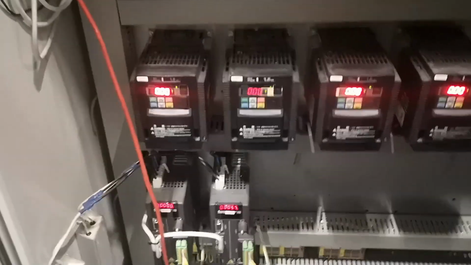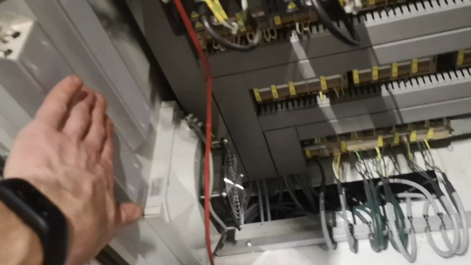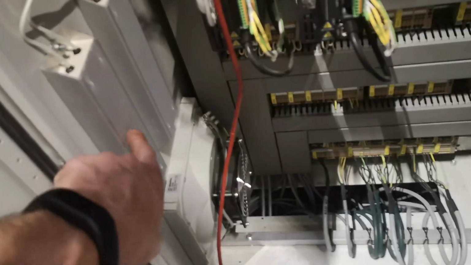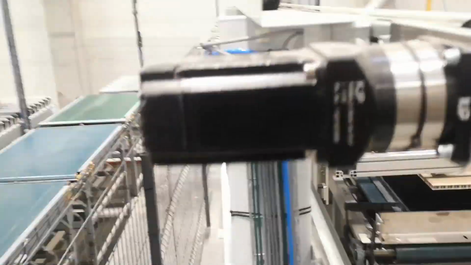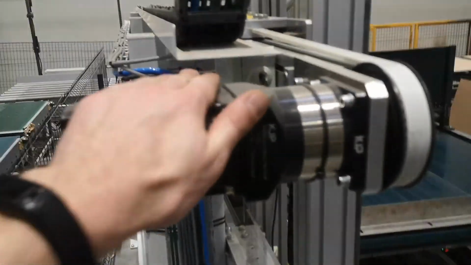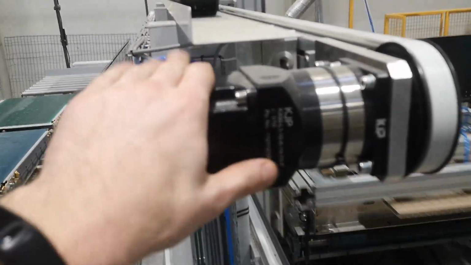To check the brake resistors. Oh, they are hot. This one is not. This one is. This is horizontal, this is vertical, so horizontal is hot. And also the motor is a little bit hot. Not very much, but it's hard to hold.